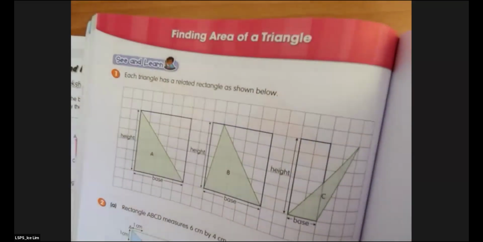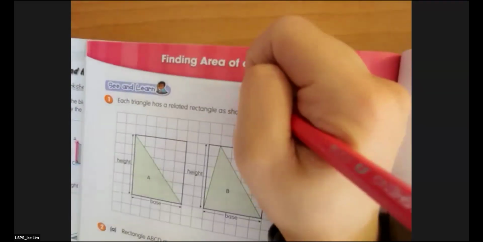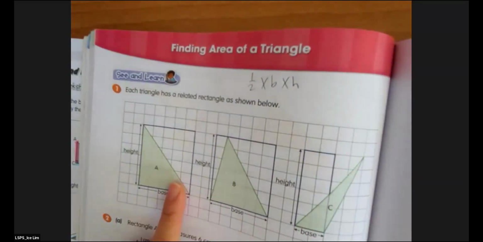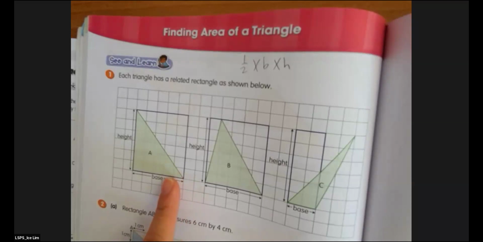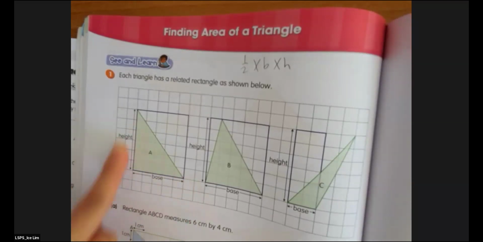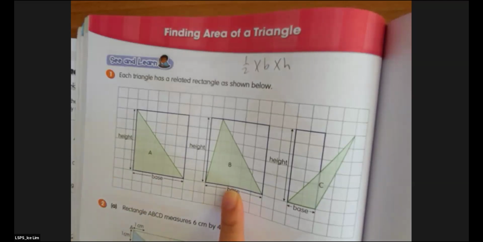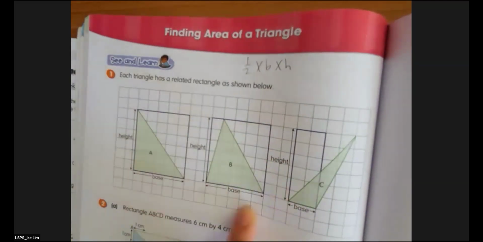How is it that the area of a triangle is half times base times height? How is it so? For the right angle triangle, no problem. You can see the base and the height. For the acute triangle here, not so easy to see.